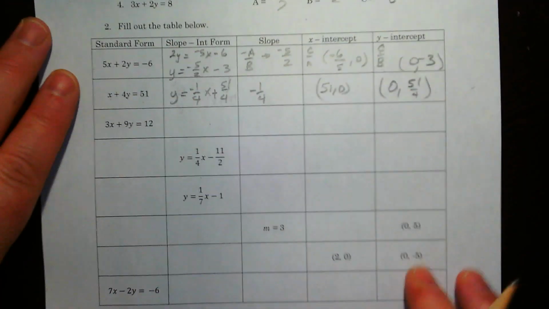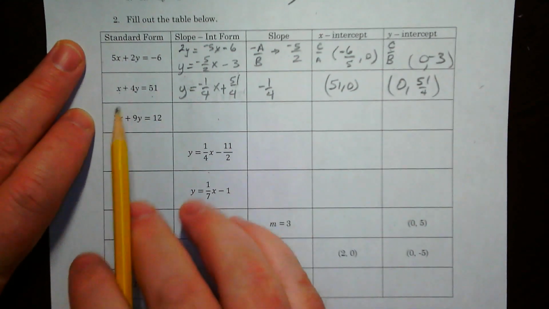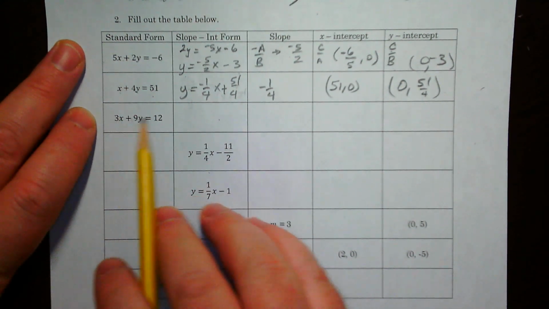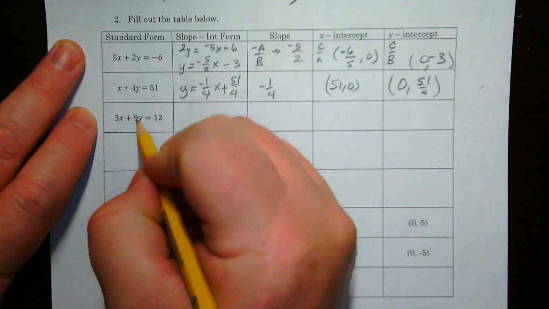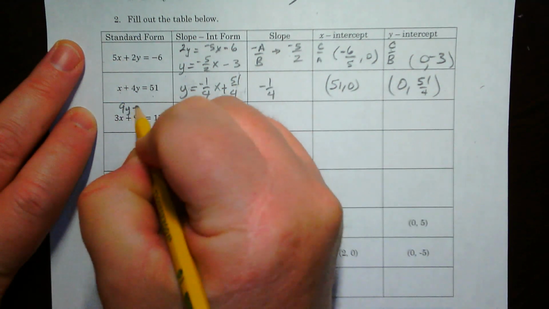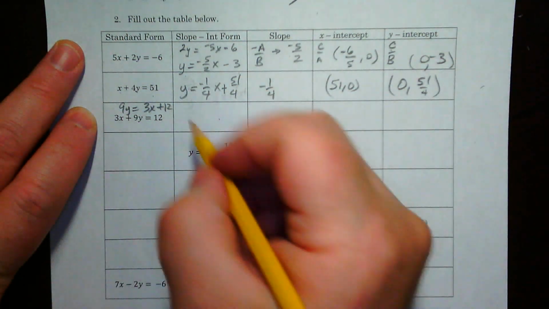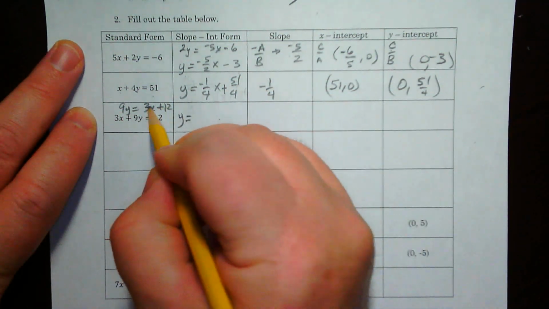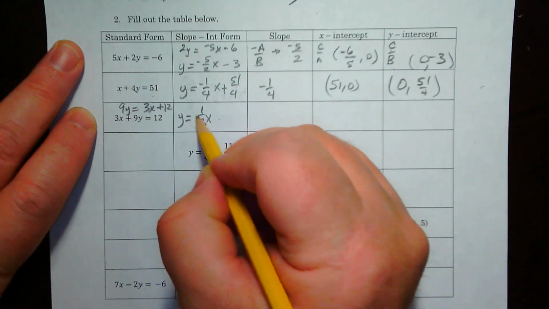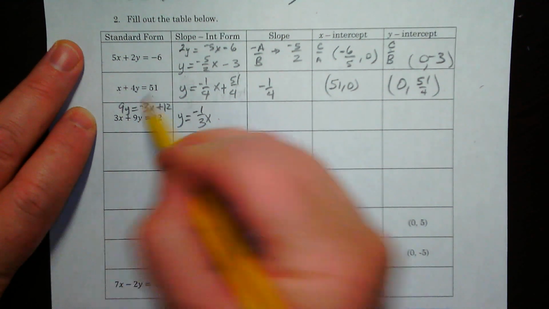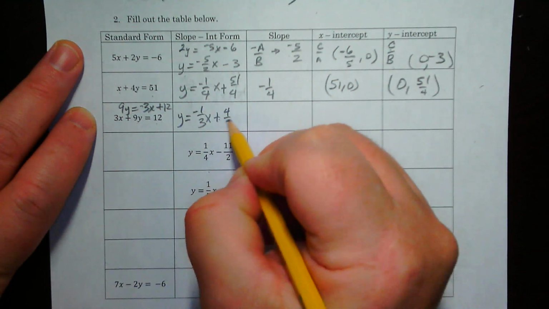Okay. Second to last one that's in standard form. Let's do this one right here. If we solve it for y, first step we're going to get 9y equals 3x plus 12. Then we're going to have to divide everything by 9. So we're going to get y equals 3 over 9 is 1/3. And that's a negative because we had to subtract it, right? And then 12 over 9 is 4 over 3.